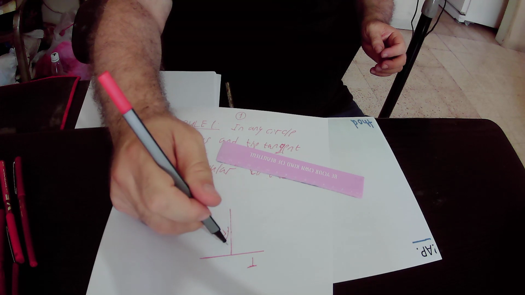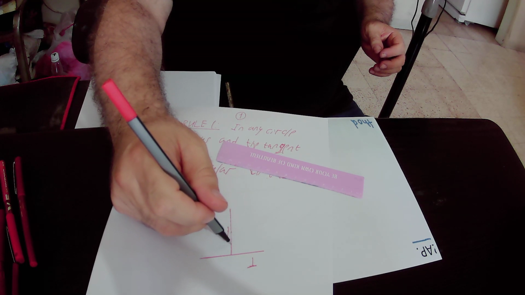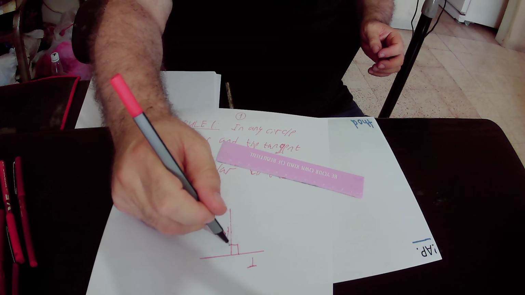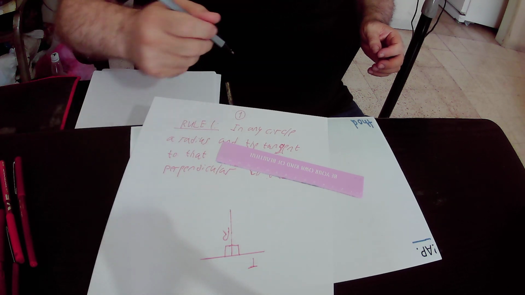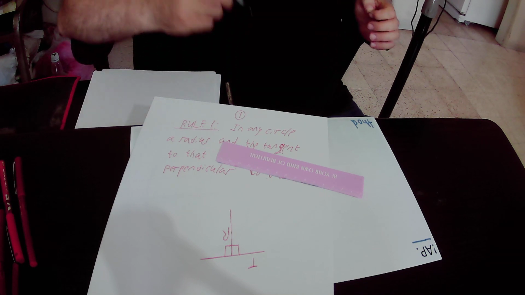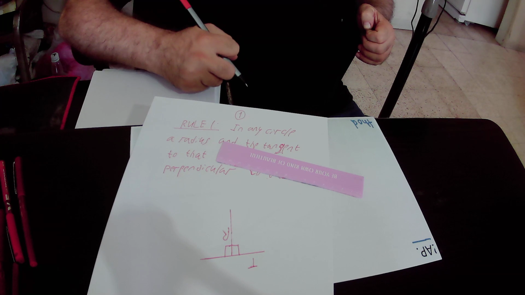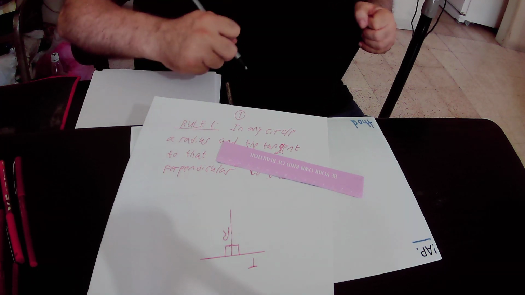R is perpendicular to T, so this angle is 90 degrees and this angle is also 90 degrees. Again, in any circle, a radius and the tangent to that radius are perpendicular to each other.